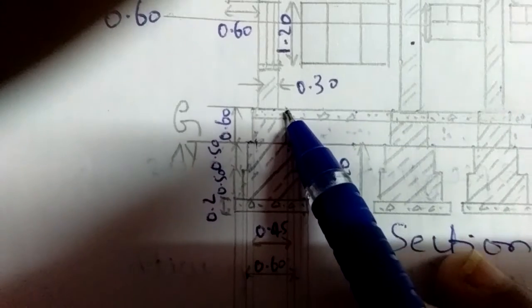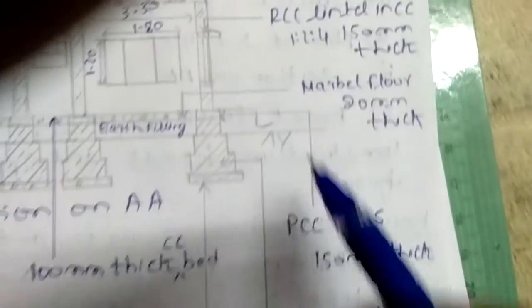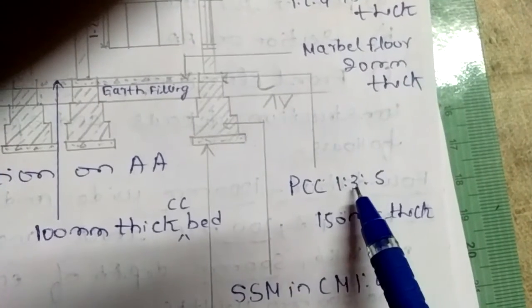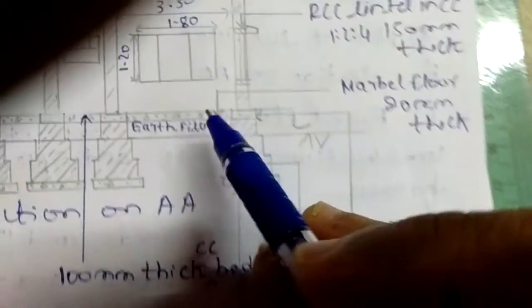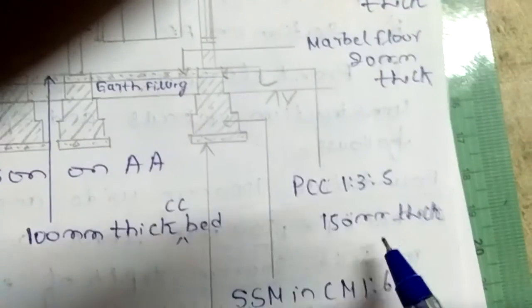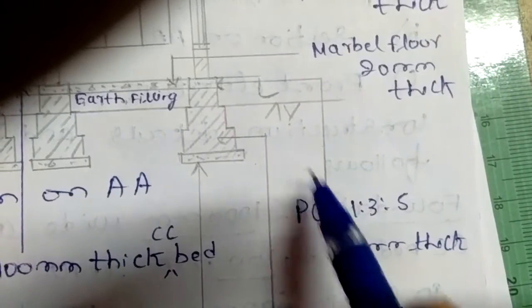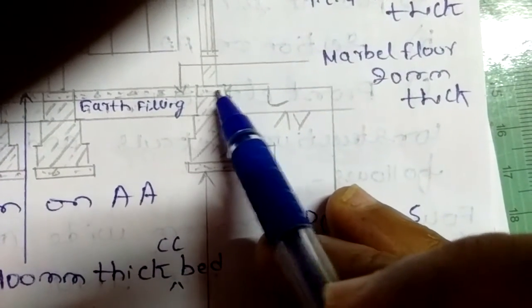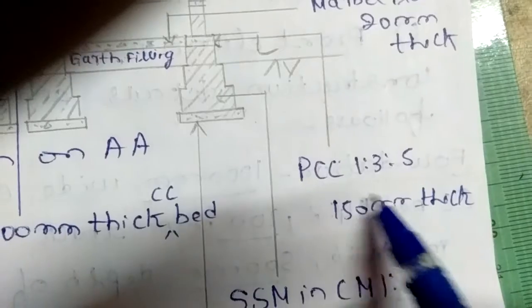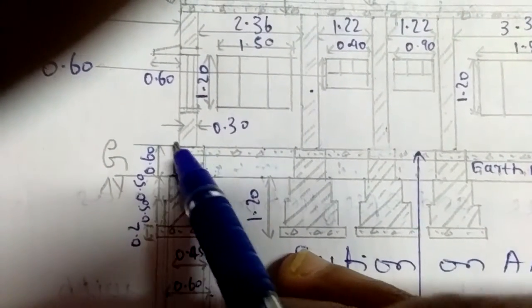Then they have also given us the PCC, that is plain cement concrete. Plain cement concrete 1:3:6, this is what I was telling about, the bed. Not this one, sorry, this is the PCC, the plain cement concrete, 150 mm thick.